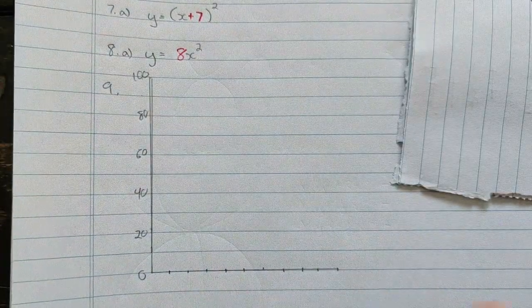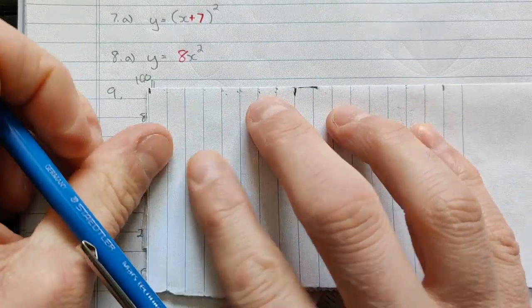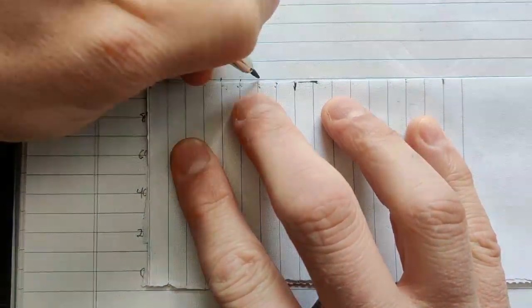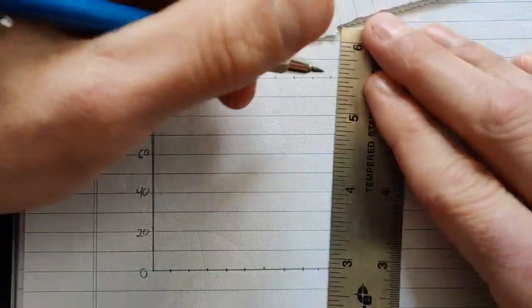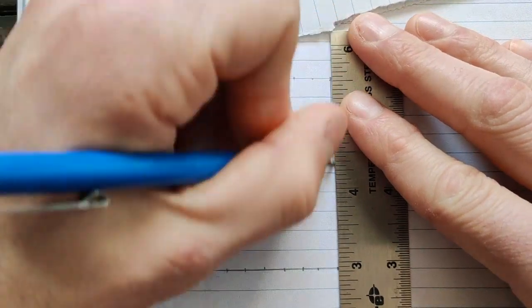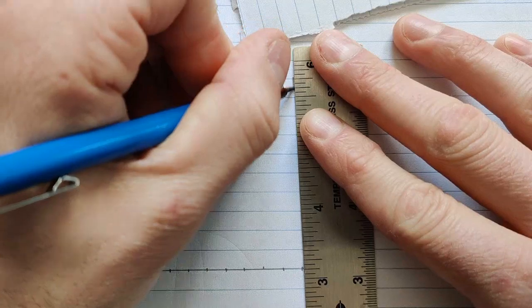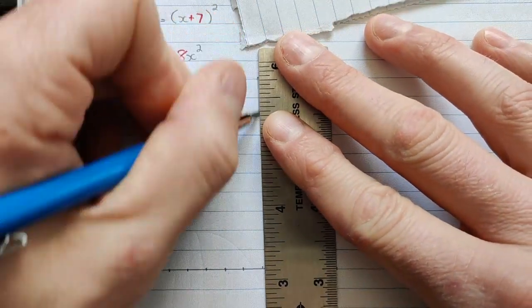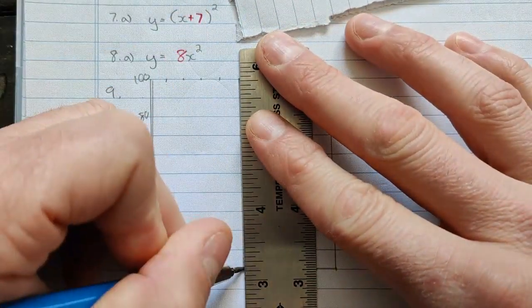So I can get spaced tick marks on top. Making a graph.